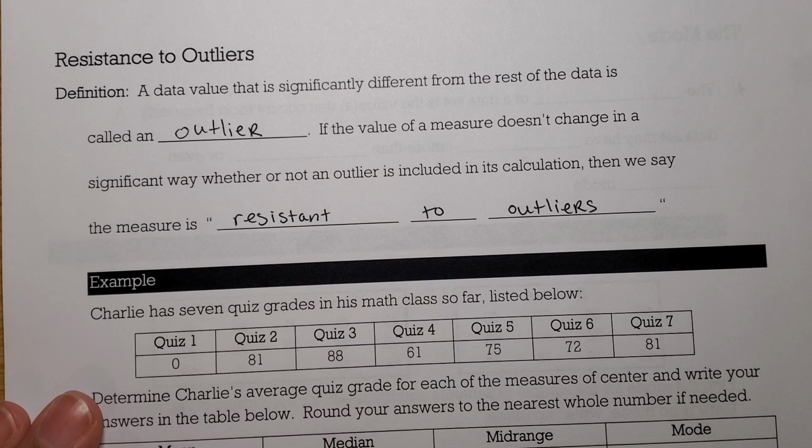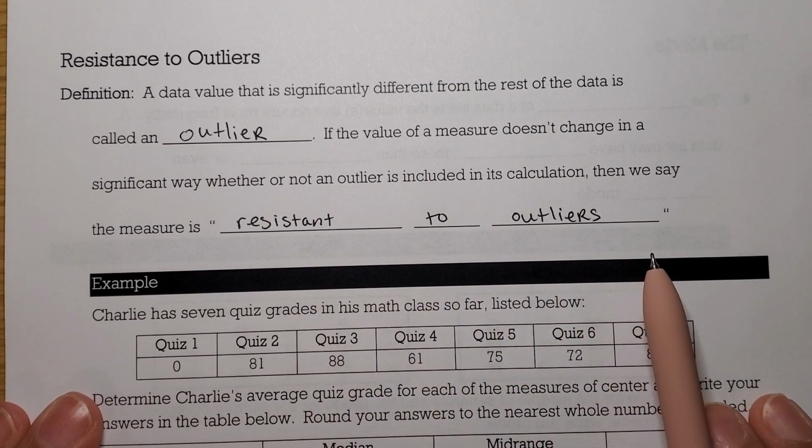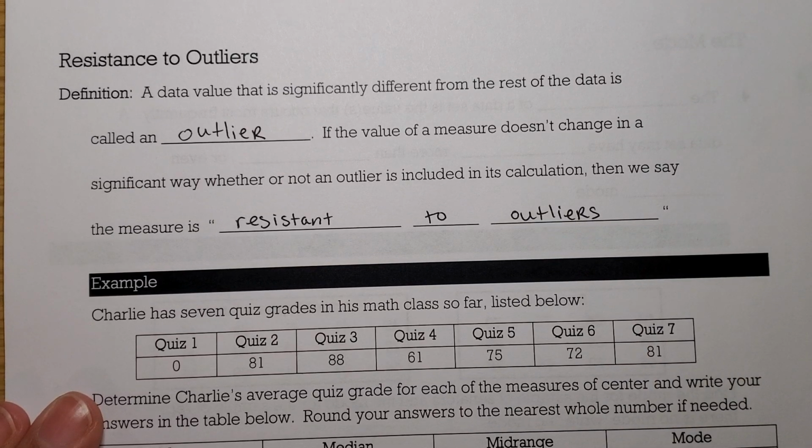If you want that athlete to have an impact because you're thinking, well, athletes are people too, right? If we're looking for how fast a human being can run, then yes, I want to include the really fast people as well as people who don't go running for a hobby or a career. So in that case, maybe you want a measure that is not resistant to outliers, because you want that outlier to have an impact on your measure.